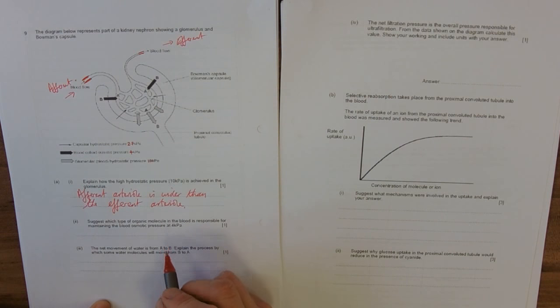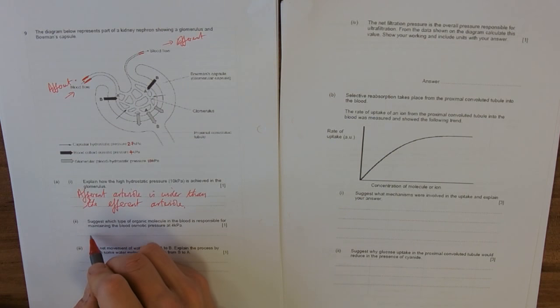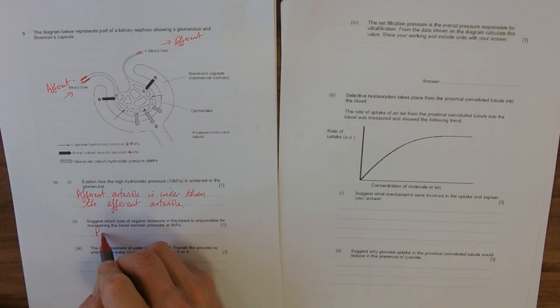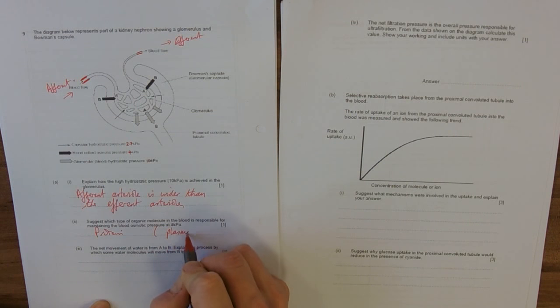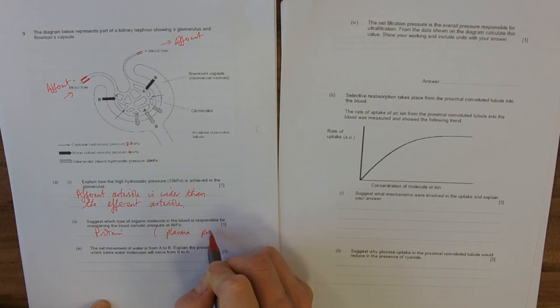So what's dissolved in the blood, and those are those plasma proteins. So what type of organic molecule is it? It's a protein, and it's our blood plasma proteins. And after doing animal transport and the formation of tissue fluid, you'd know more about that as well. So we'll forgive you that one at this stage.